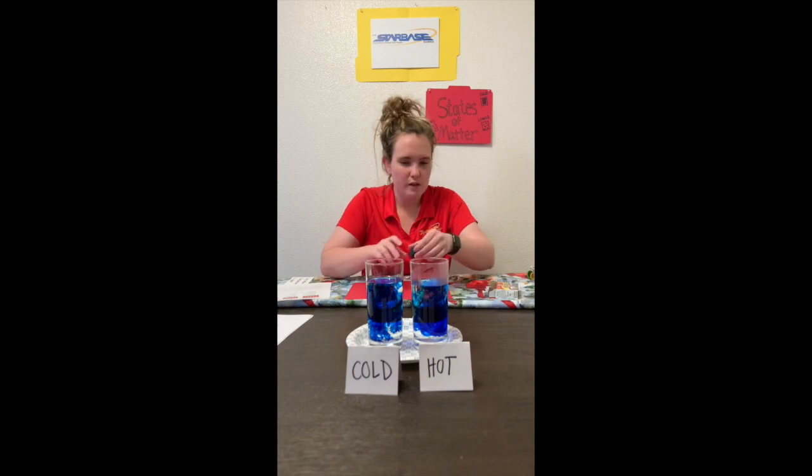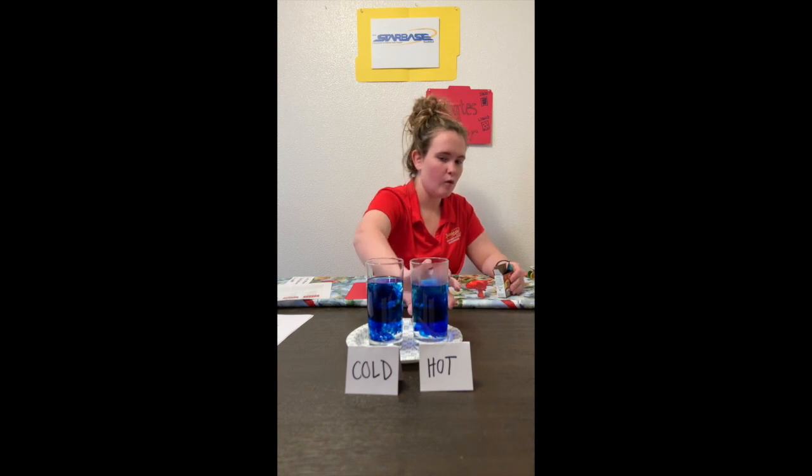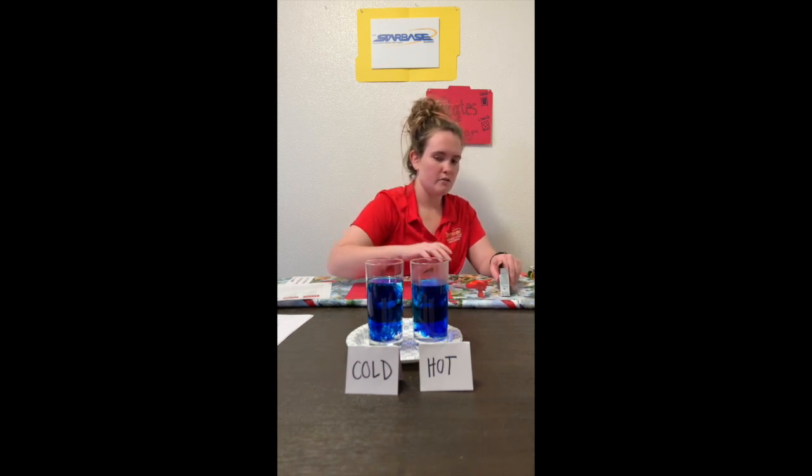All right, so I'm not sure if you can really tell, but in this glass, I can see the whole food coloring cloud just kind of moving about, just kind of chilling. So in the hot glass, I can see that the food coloring is quickly moving about, quickly for it being food coloring.